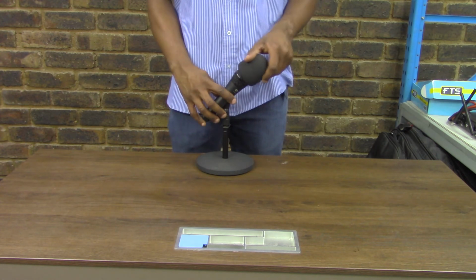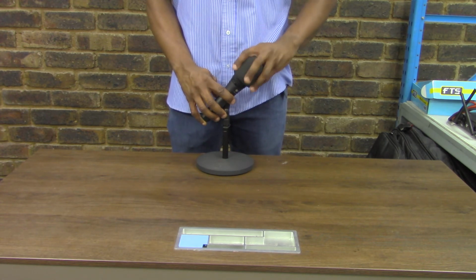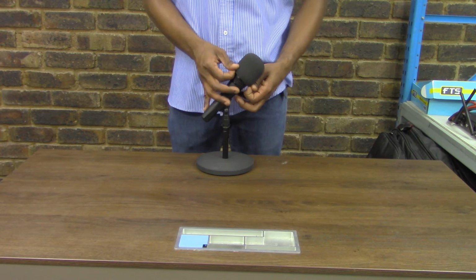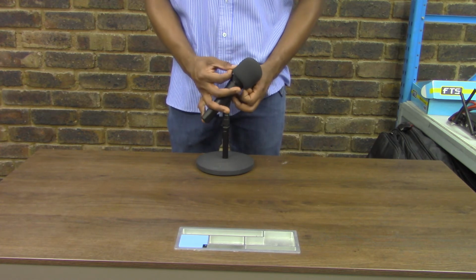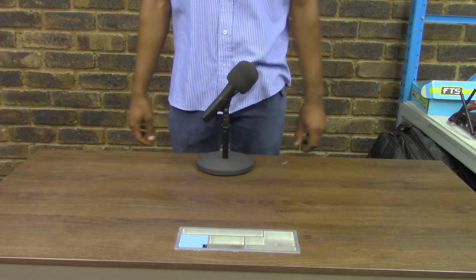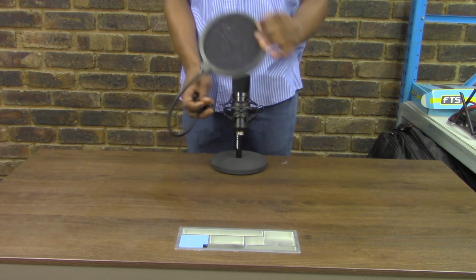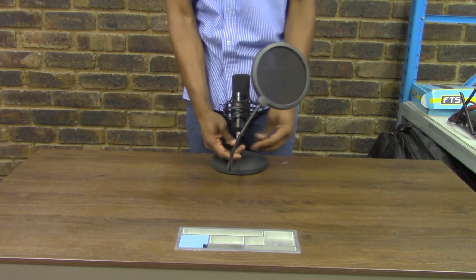This is how you would add a windshield onto a dynamic microphone. And this is how you would attach a pop filter to a condenser microphone.